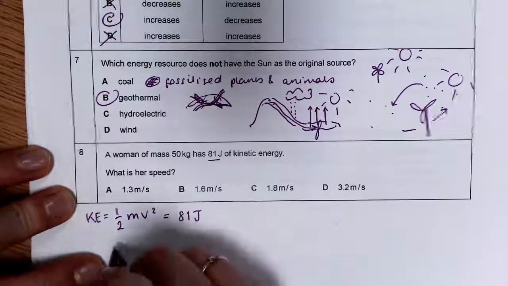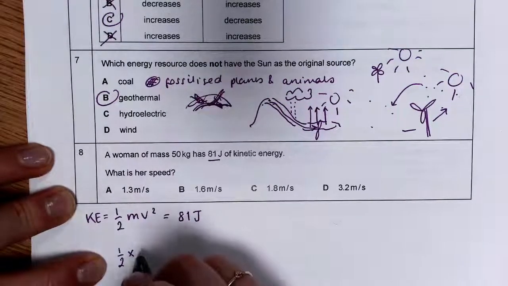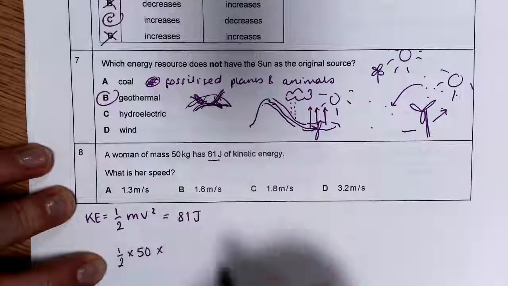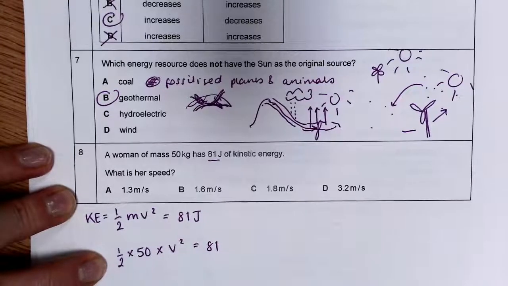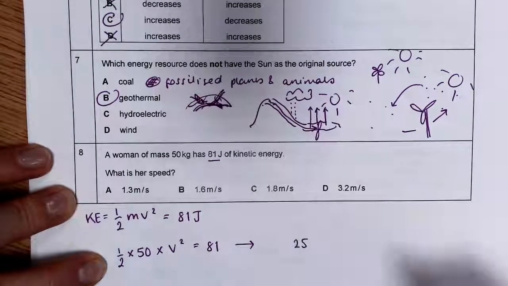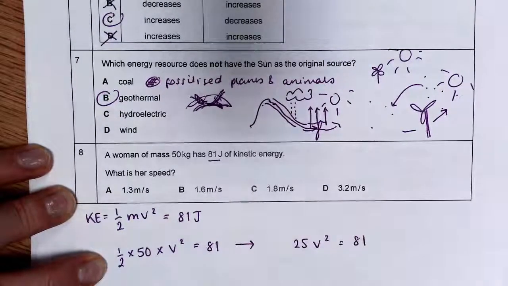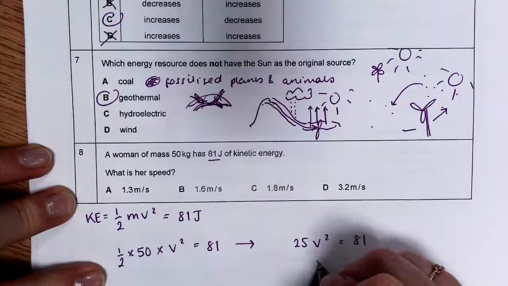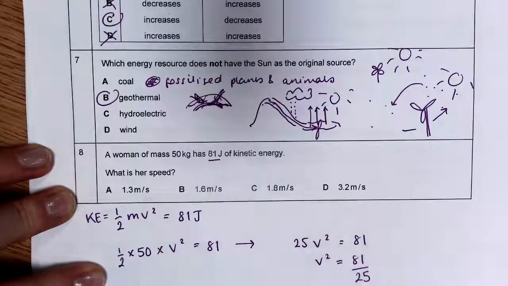So we have a half multiplied by her mass, which is 50, multiplied by v squared must equal 81. A half of 50 is obviously 25, so we have 25 v squared equals 81. If I divide both sides by 25, I get v squared by itself.